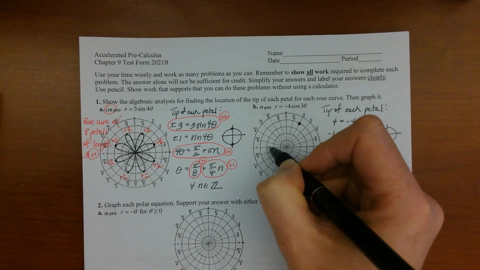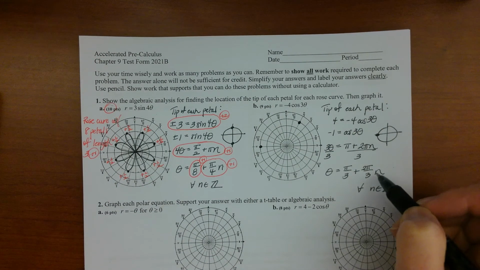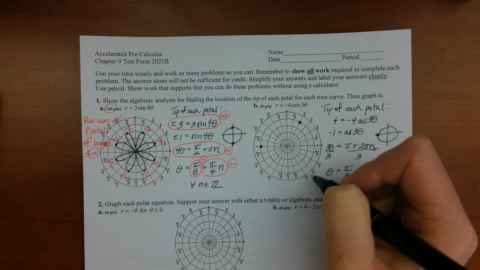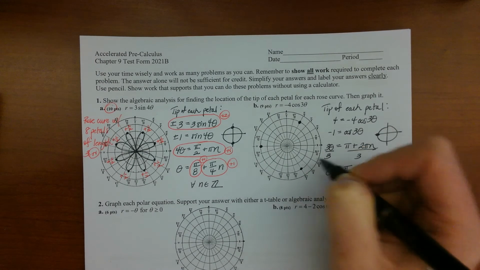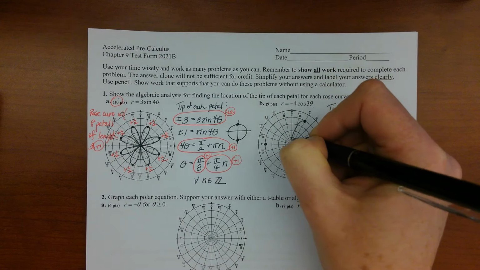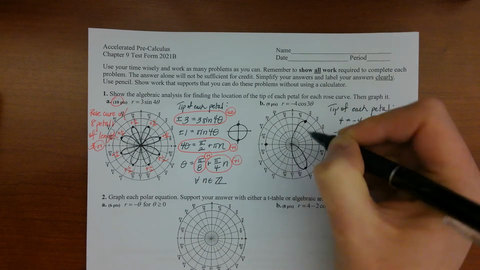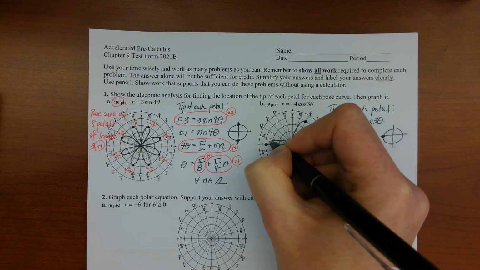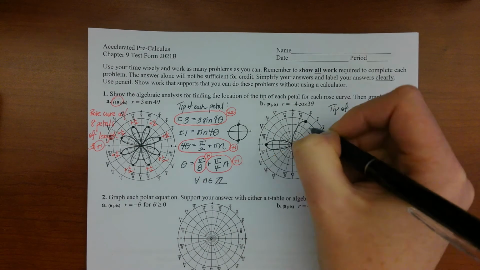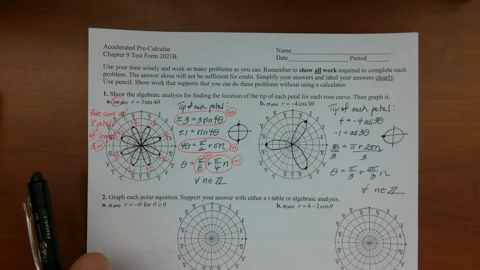So 1, 2, 3, 4 toward that. And then I could put 2 in, and I'd end up with 5 pi over 3, and go toward that 4. So anyway, the graph would end up looking like, there we go, something like that.